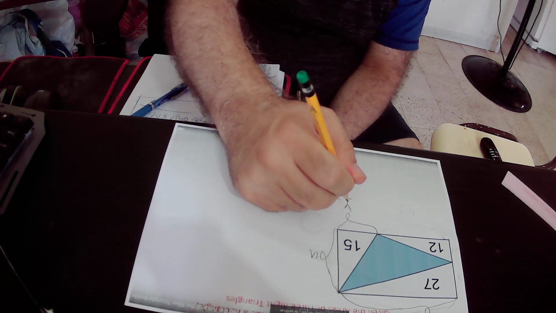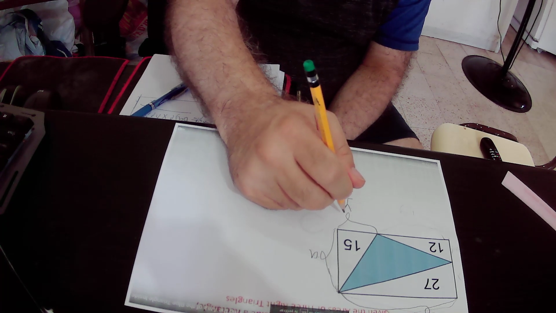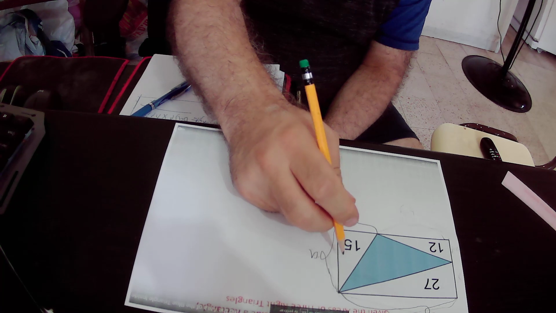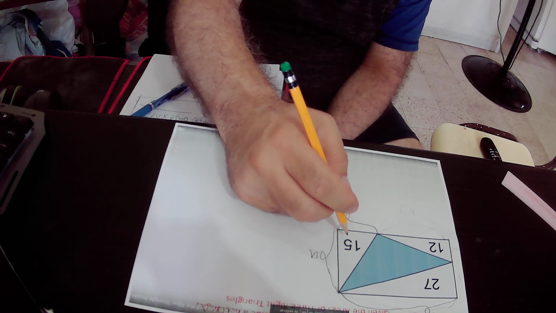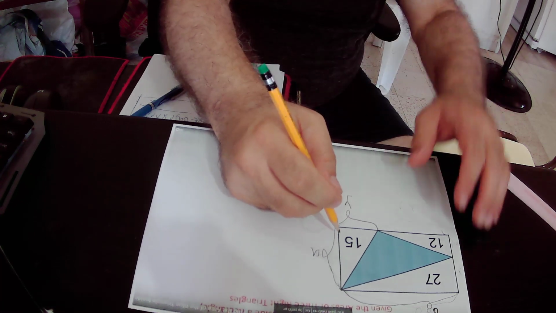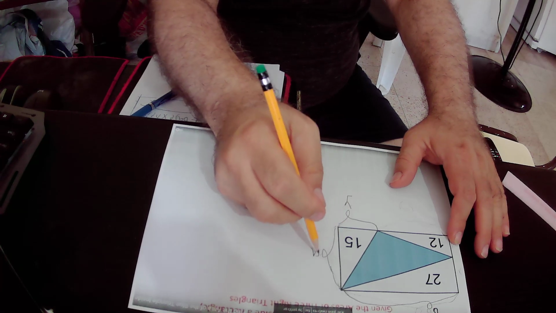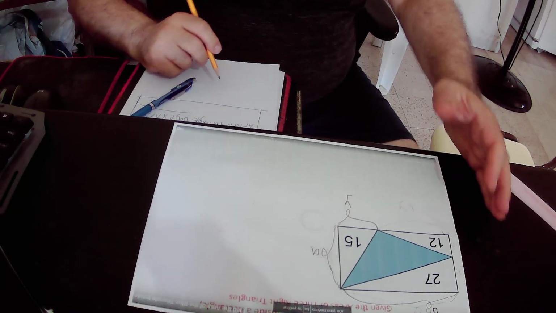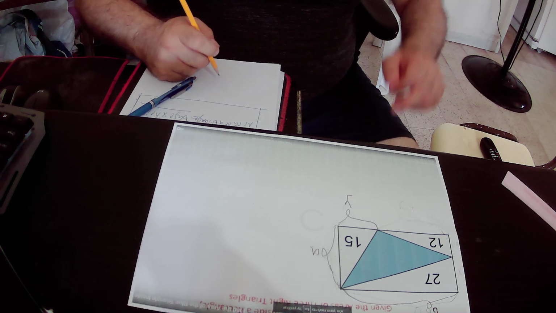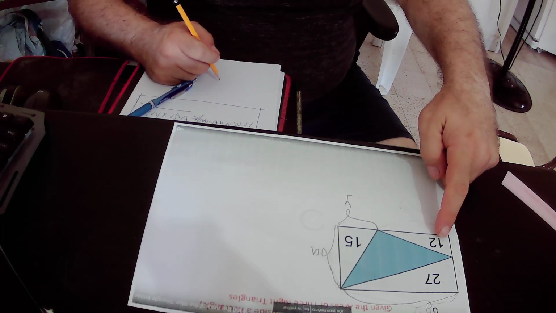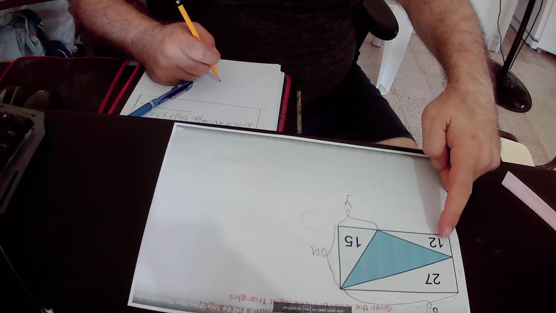The variable y will be set as the base of the right triangle whose area is 15 units, and the height of this right triangle is of course A. So as you can see, you can immediately calculate the base of this right triangle whose area is 12 units.